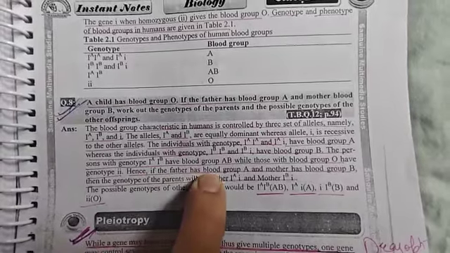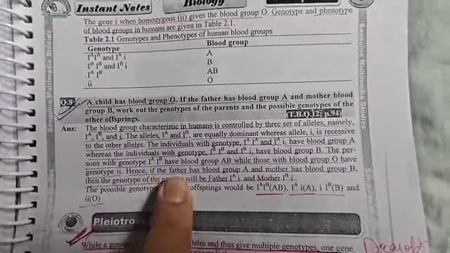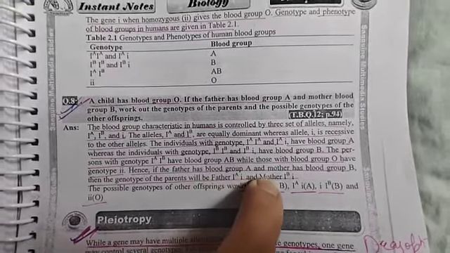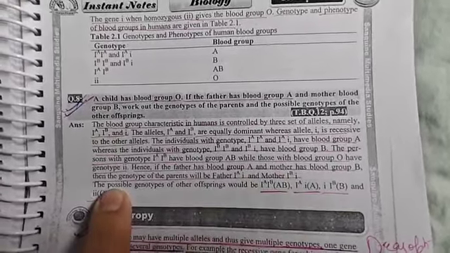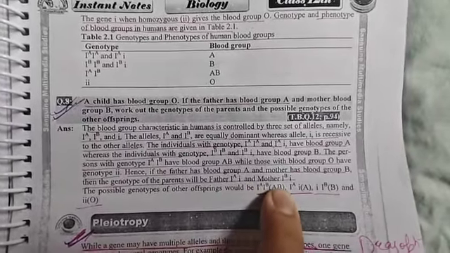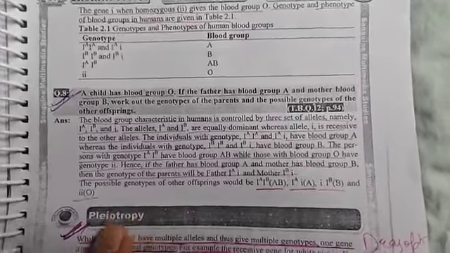Persons with genotype I^A I^B have blood group AB, while those with blood group O have genotype ii. Hence, if the father has blood group A and the mother has blood group B, the genotype of the parents will be father I^A i and mother I^B i. The possible genotypes of the offspring would be I^A I^B, I^A i, I^B i, and ii, that is, AB, A, B, and O.